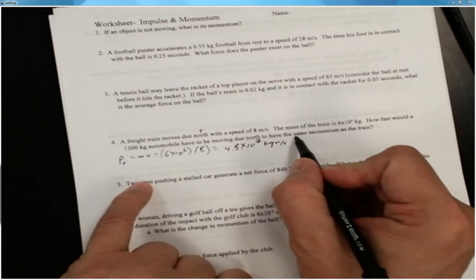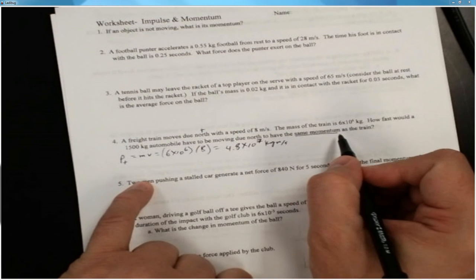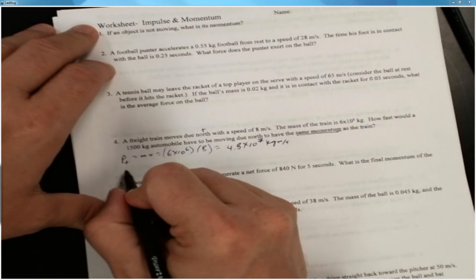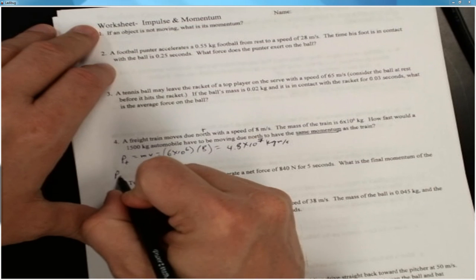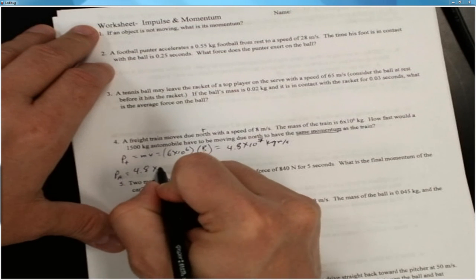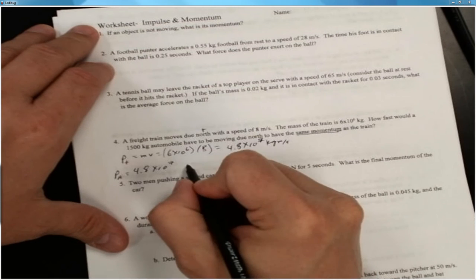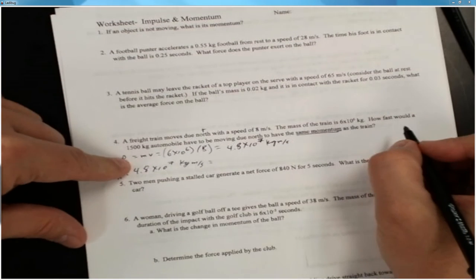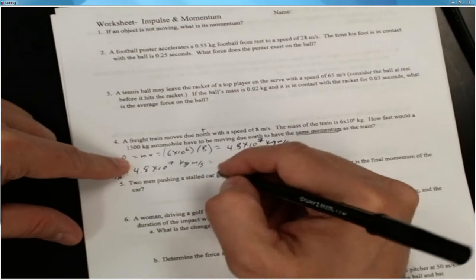The momentum of the automobile has to be the same as the momentum of the train, and that has to be equal to mass times velocity.